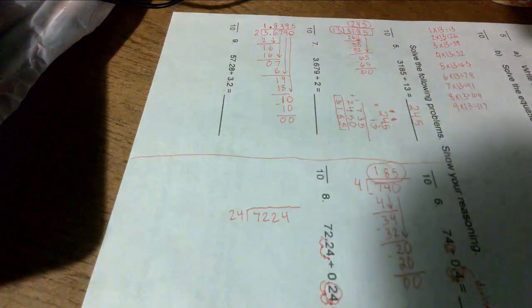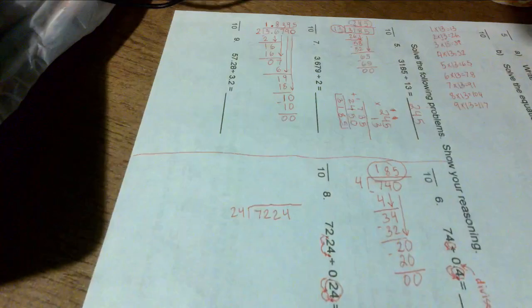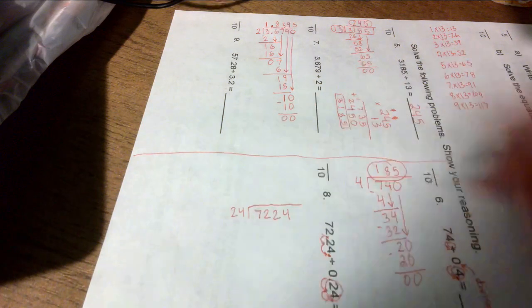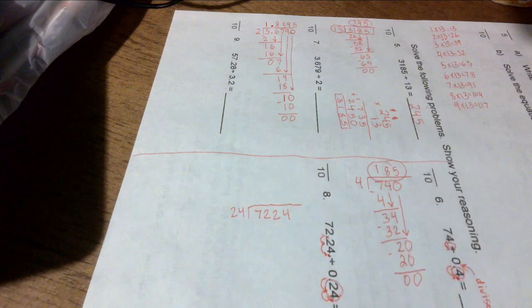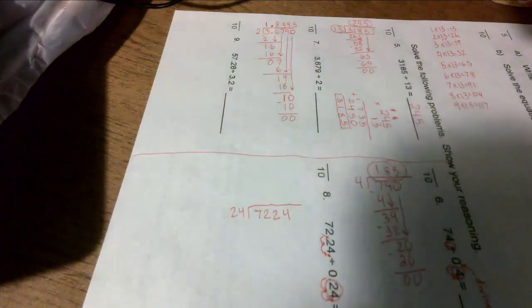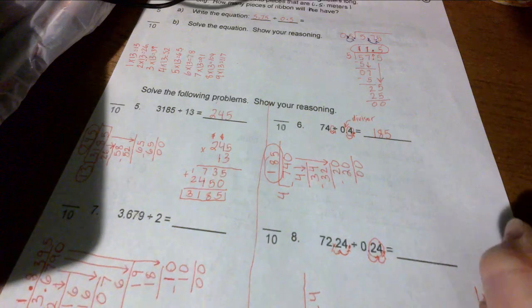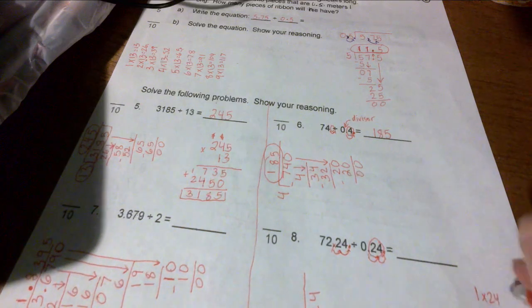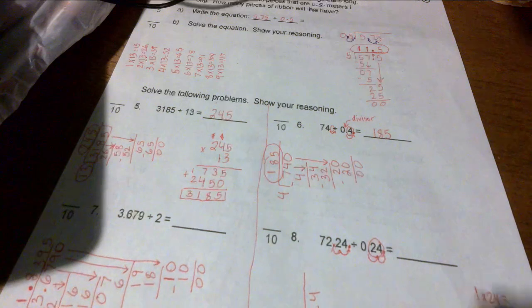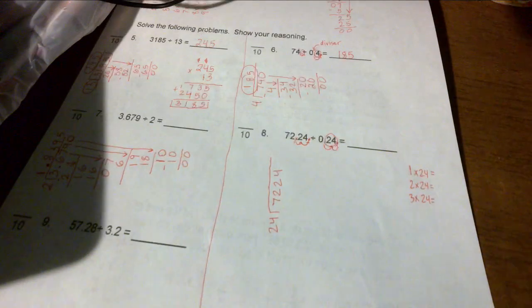So again, you can take a minute and just write down those 24 facts. You can also just set them all up, like 1 times 24, 2 times 24, 3 times 24, and just answer them as you need them. It gives you somewhere to organize your thoughts as you're working, right? So I might start with 1 times 24, 2 times 24, 3 times 24, but I may not go through them all, and I may just use this as a place to organize my thoughts as I'm going, okay?